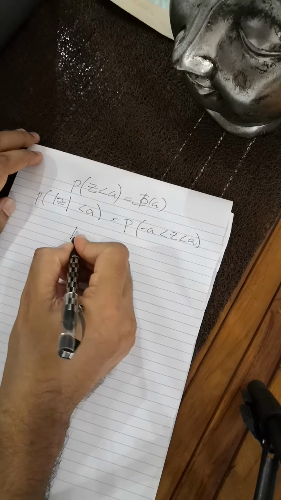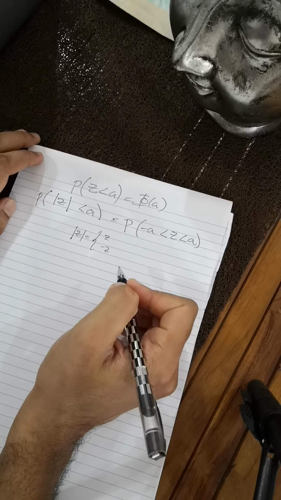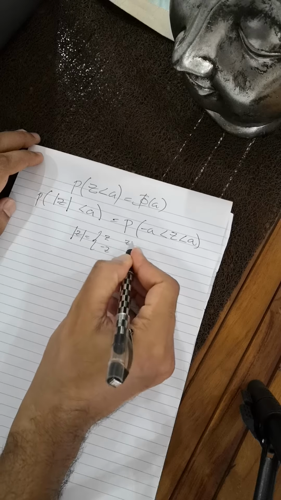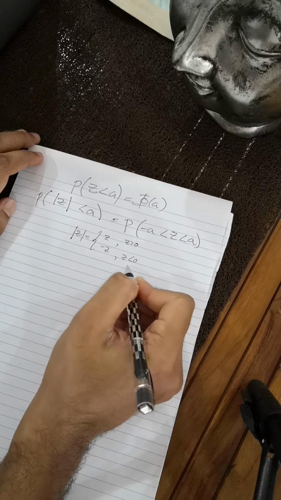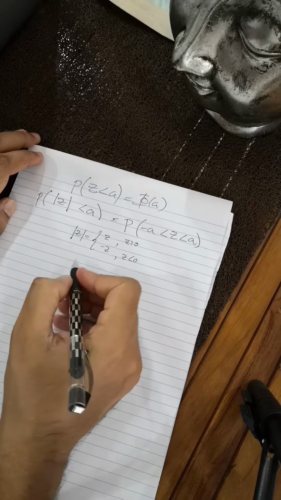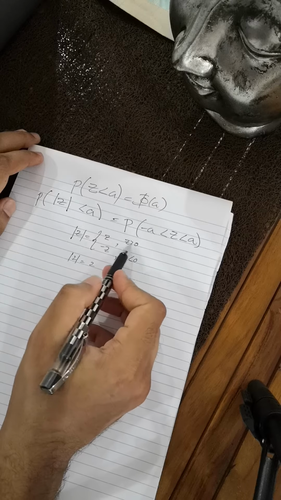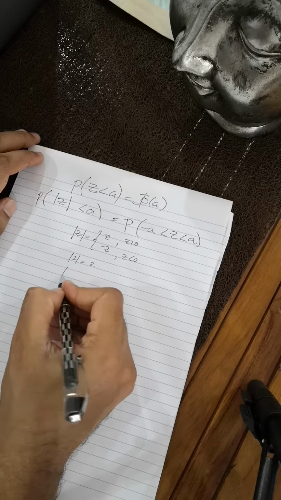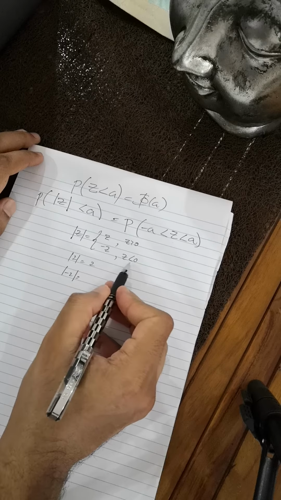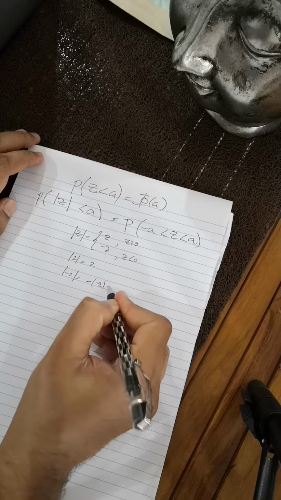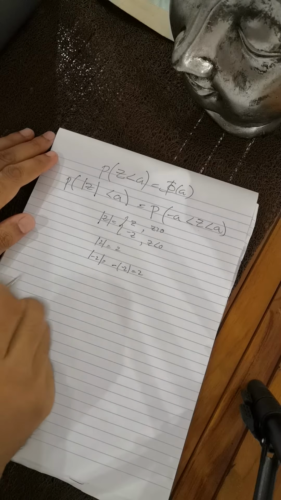Because modulus Z means that it can be positive Z or minus Z. For instance, if Z is a positive number, more than 0, it stays Z. If Z is a negative number, it becomes minus Z. For example, if we are working out modulus of 2, it stays 2 because 2 is more than 0. If we're working out modulus of minus 2, since the number is less than 0, it becomes 2. So that's how modulus changes a negative number to a positive one, all right?